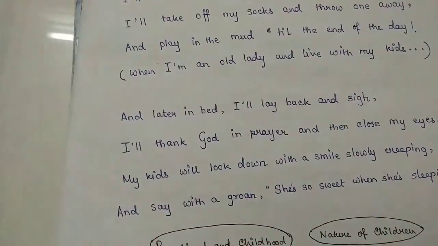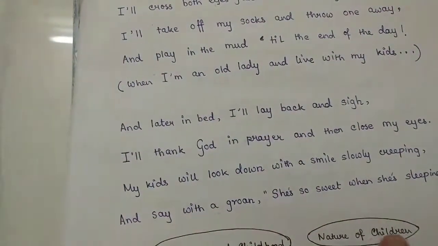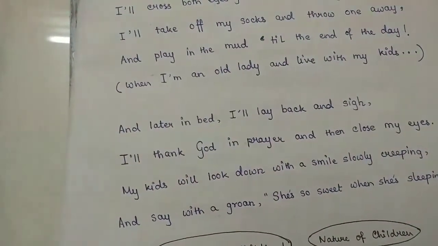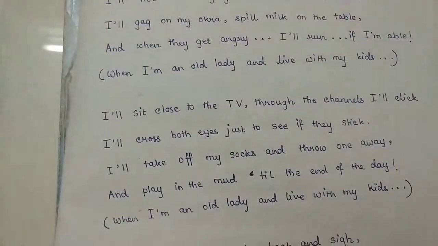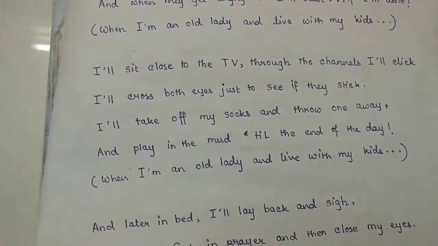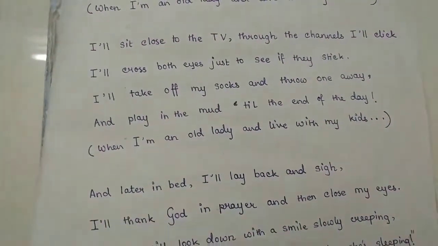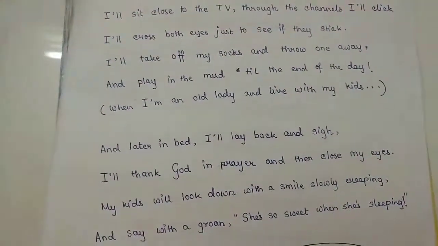It is not that she will do each and every activity that she mentions here, as she has mentioned in the previous stanza also. See, when they get angry, I'll run if I'm able. That means her capacity, her ability to run and do all these naughty things also is an important factor.